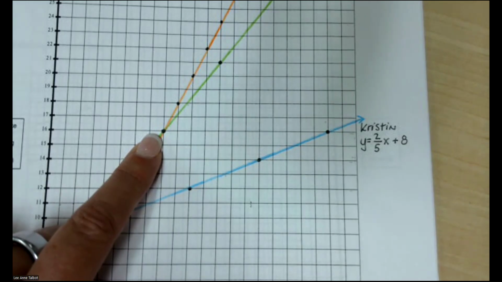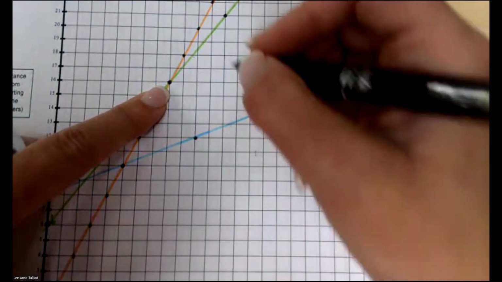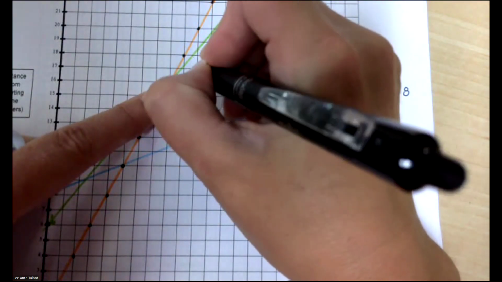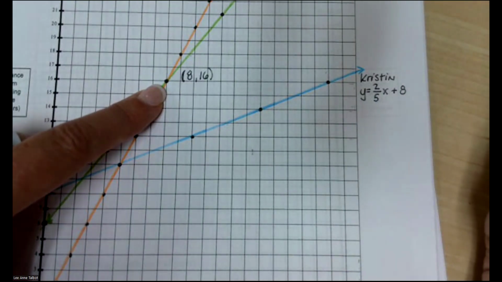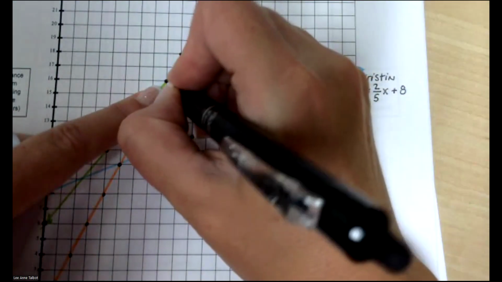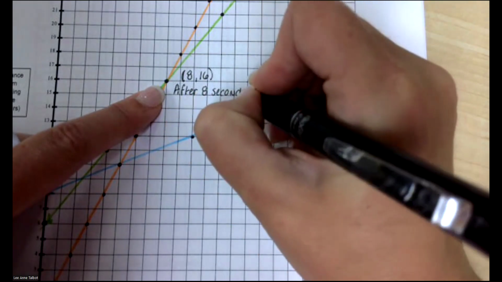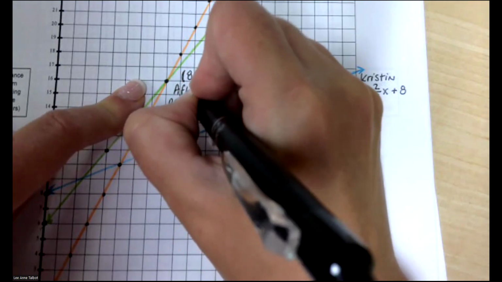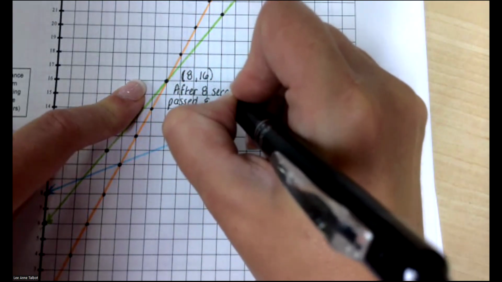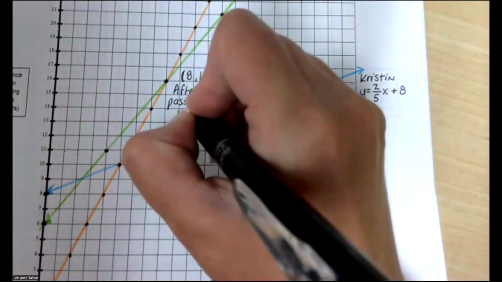So what we're going to do is name the coordinate. This coordinate is what? 8, 16. Okay, so what does that mean in a sentence? I'll start it for you. After 8 seconds, Leslie passed Evie at how many meters? 16 meters.